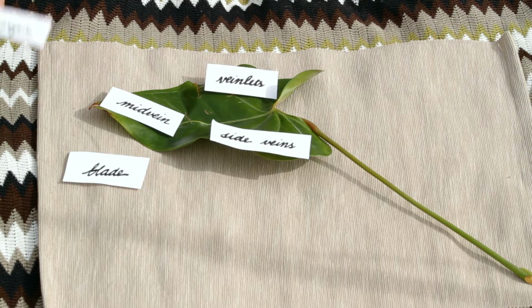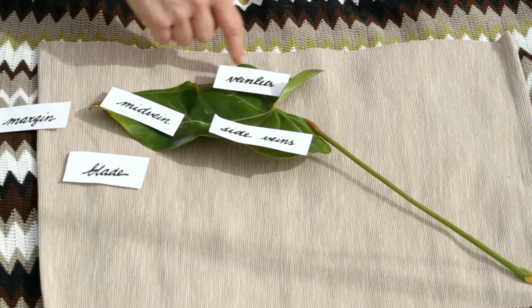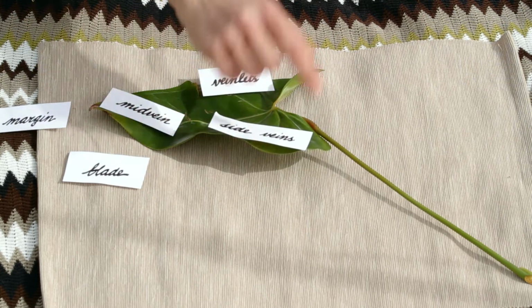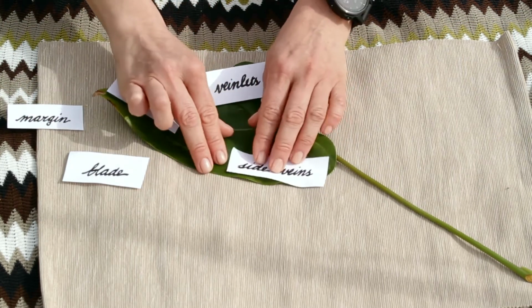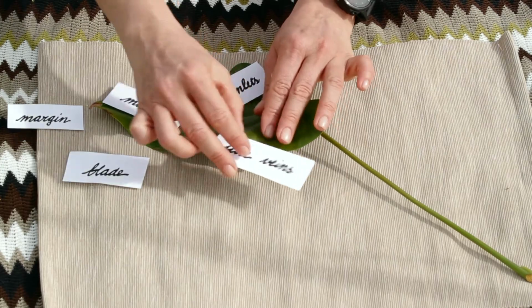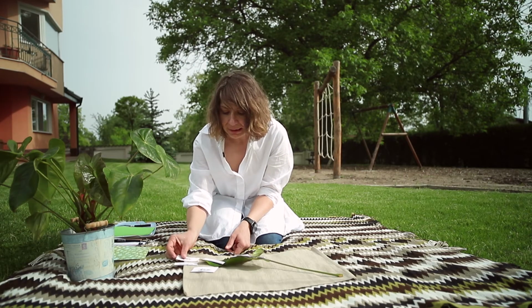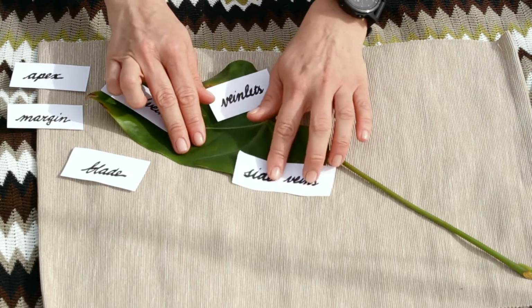Also, if we look at the edge of the leaf, we will identify the shape. We call the edge the margin of the leaf. There are very different margins, but this is an exploration for another time. And the point that is here we call apex.